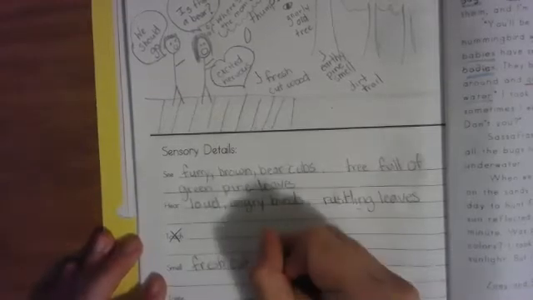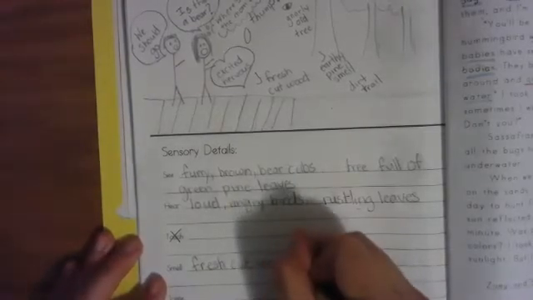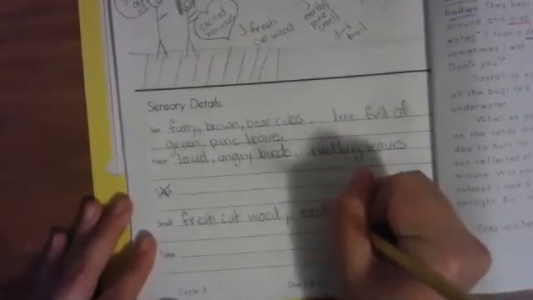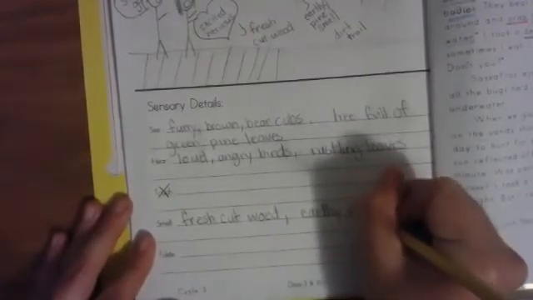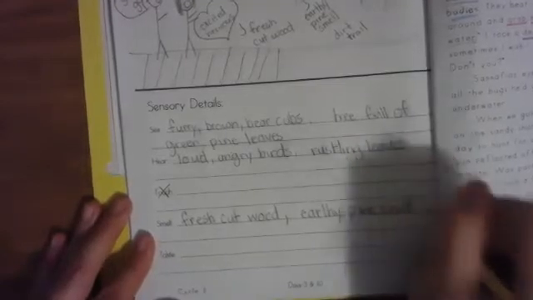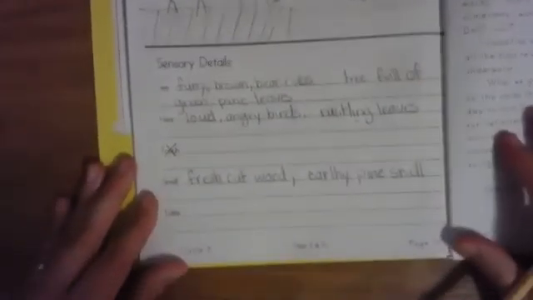Of the new trail. But I wonder if I can push myself to add something more. Oh, the earthy pine smell. I know I didn't put that in my story, and I think that's a great detail that I forgot. Let's see, taste. I didn't really taste anything, so I'm not going to put anything for taste.